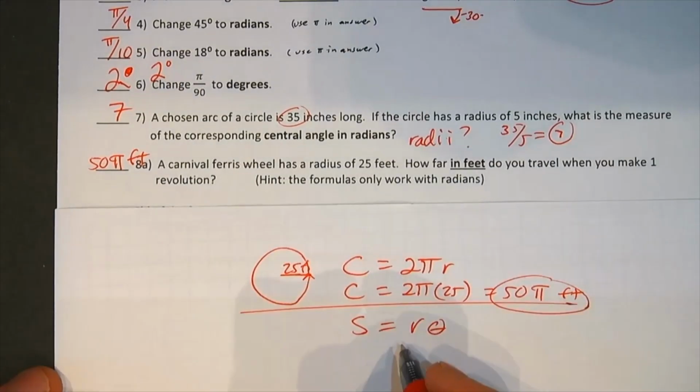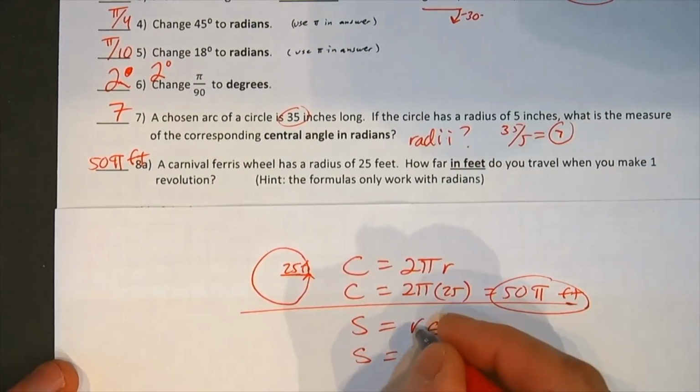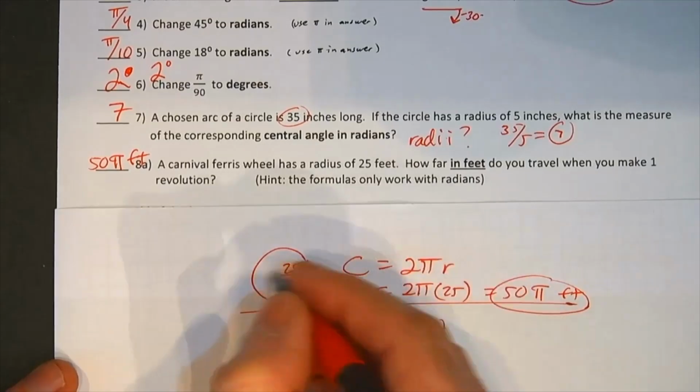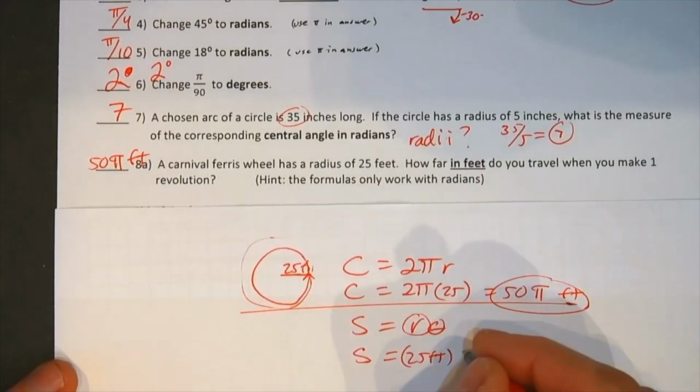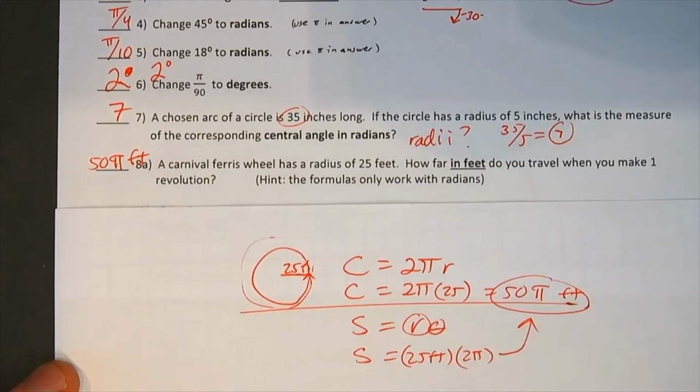If I did it this way, I could go, okay, how long is the arc? Let's see, the radius, 25 feet. The angle, well, if you go all the way around, that's 2 pi all the way around. And once again, 50 pi.